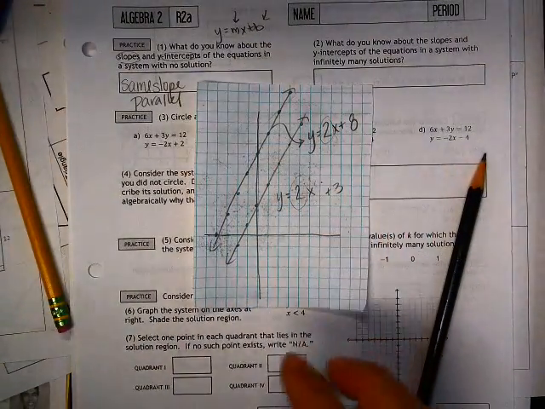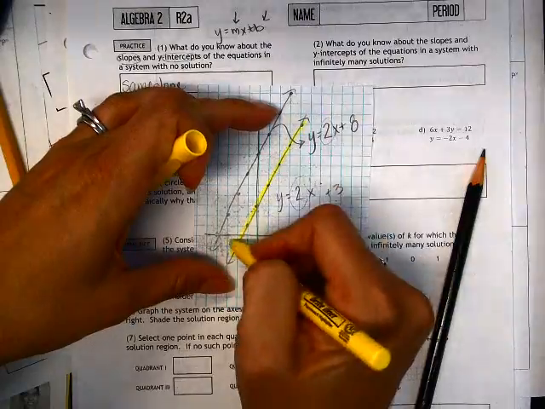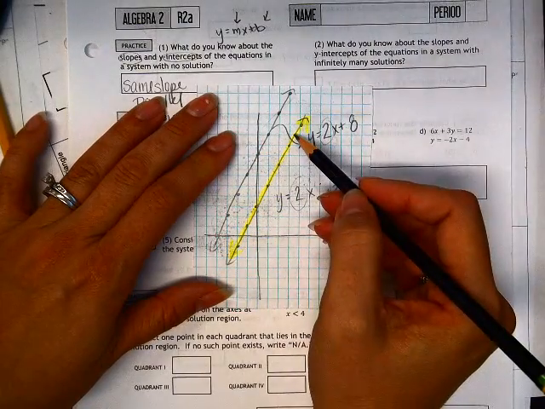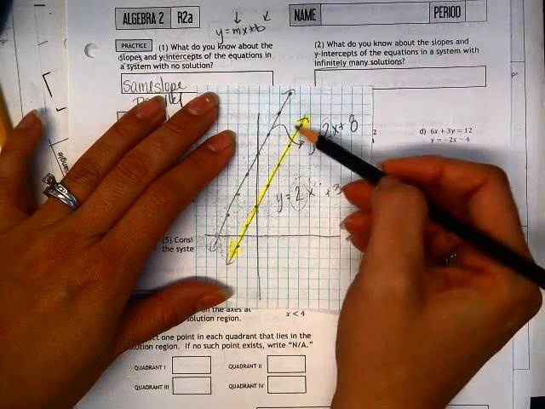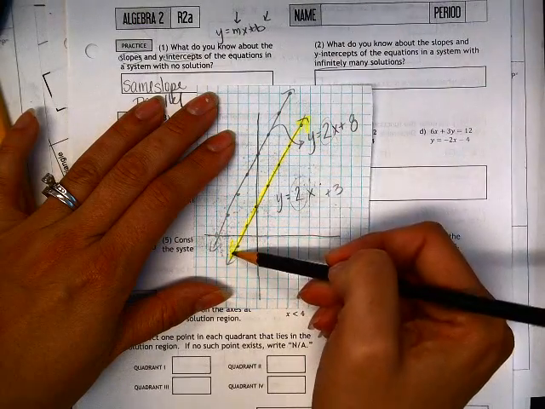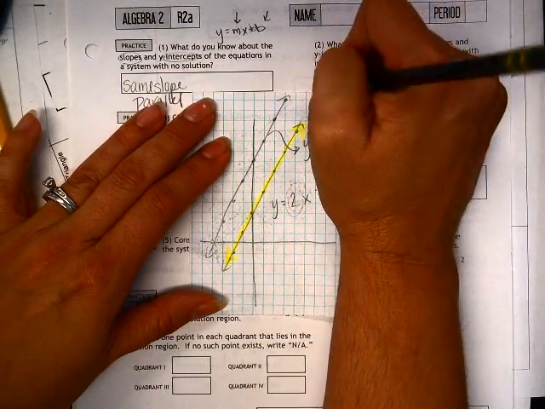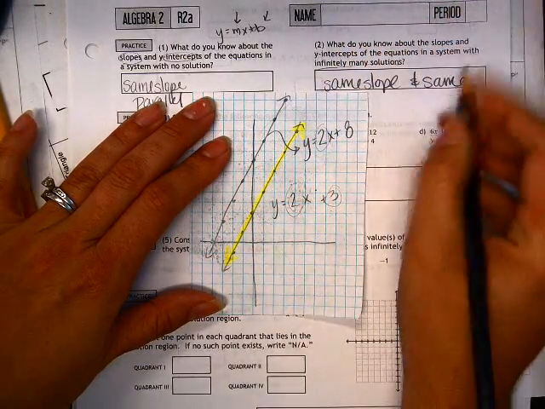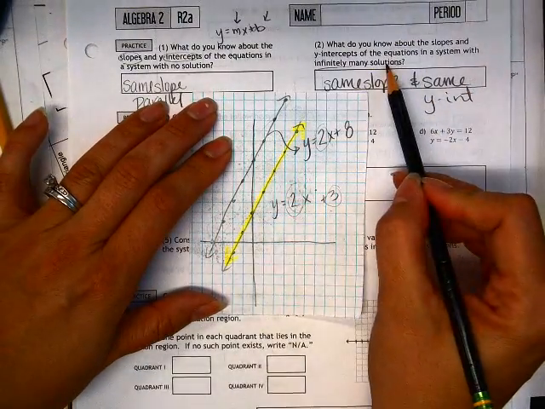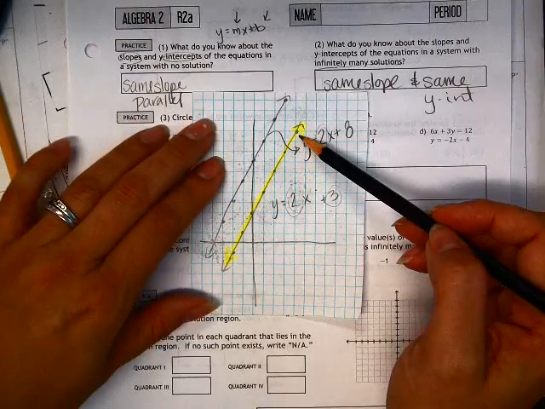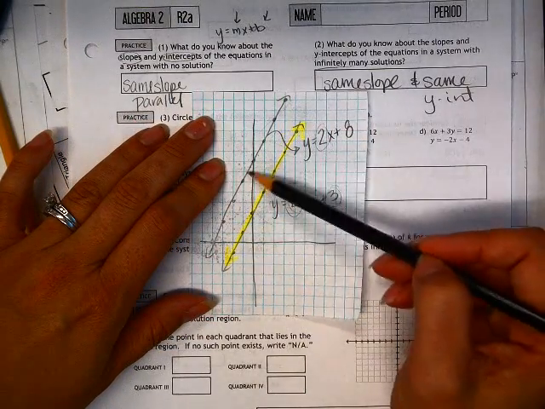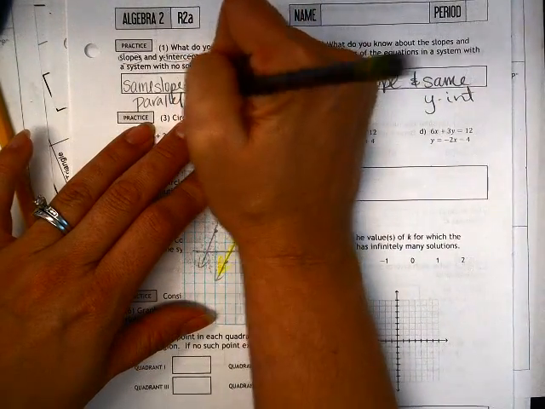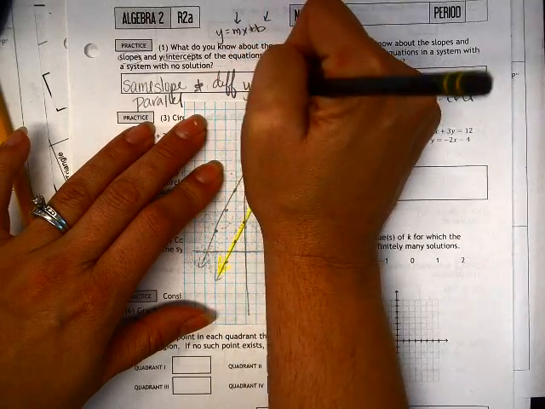If they had the same y-intercept and the same slope, then they would be exactly the same line. And that would be an instance where they have an infinite number of solutions. So these coincide, this line and this line are the same. If they have the same of everything, then they have an infinite number of solutions, because it's just a fancy way of saying it's the same darn thing. Whereas if they have the same slope but different y-intercepts, that means one is above and one is below, so they have different y-intercepts.